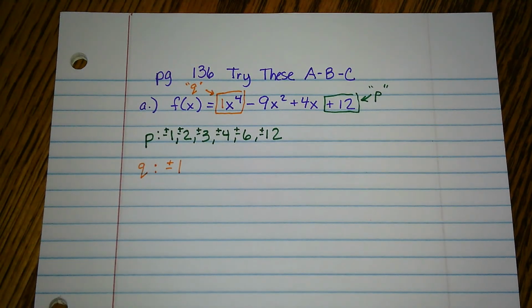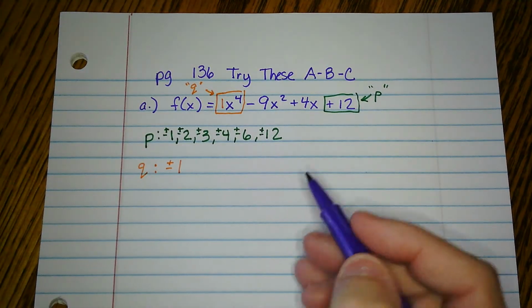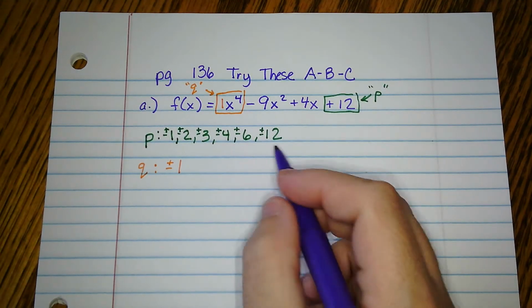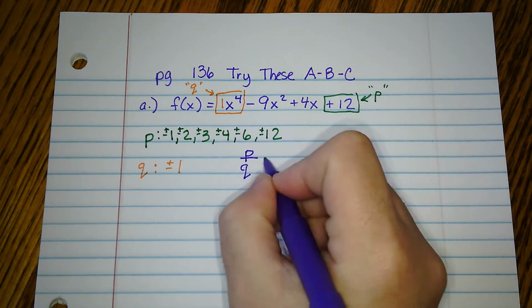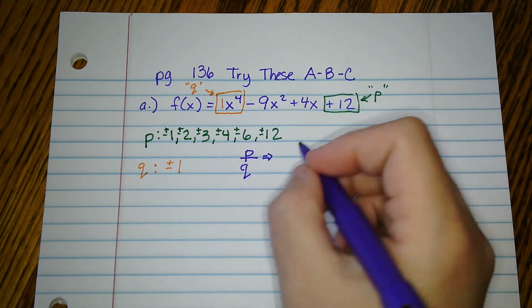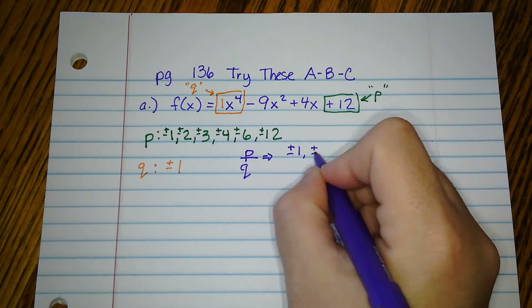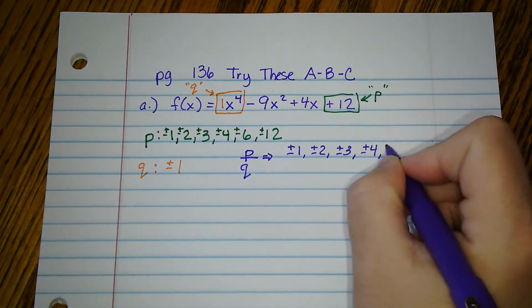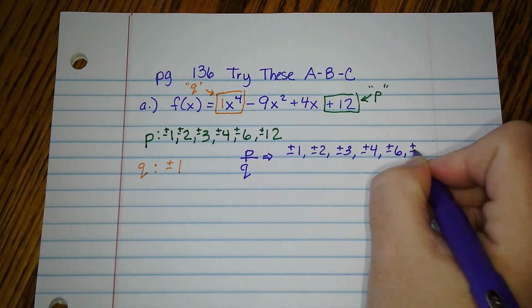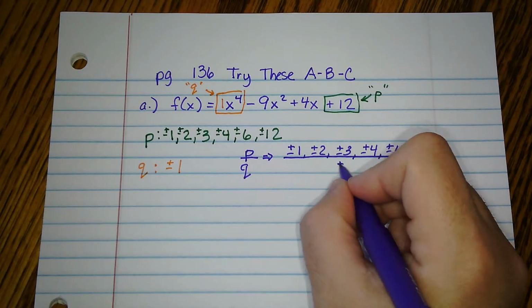So now when we go to write our possible roots, all the ones that could possibly work, we have to put P over Q. So I'm going to save a little space and put it over here. So all the P's over all the Q's. So essentially what this looks like is plus or minus 1, plus or minus 2, plus or minus 3, plus or minus 4, plus or minus 6, and plus or minus 12, all over plus or minus 1.